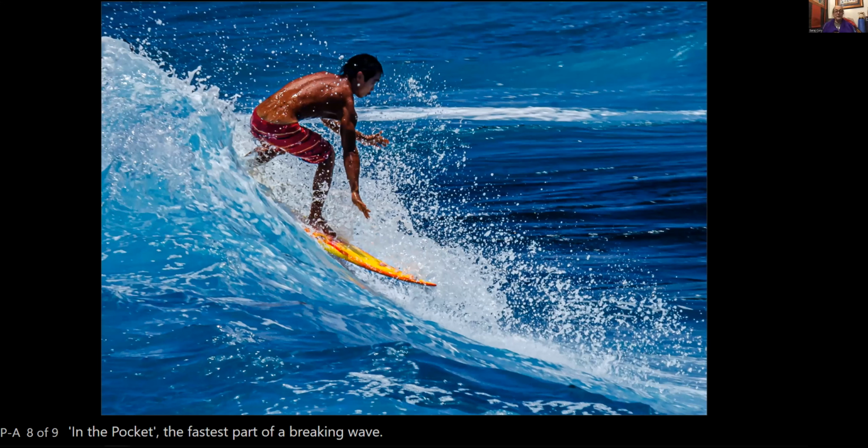In the pocket, the fastest part of a breaking wave. Yeah. Nice shot. Good shot. Lots of wonderful, great composition elements. Its clarity is fine. Wonderful, great colors. Still on the bright side with colors, but I'm enjoying it. I just think it's great fun.